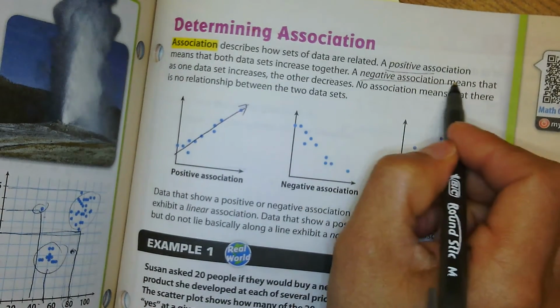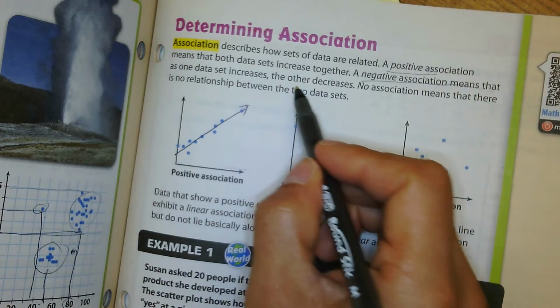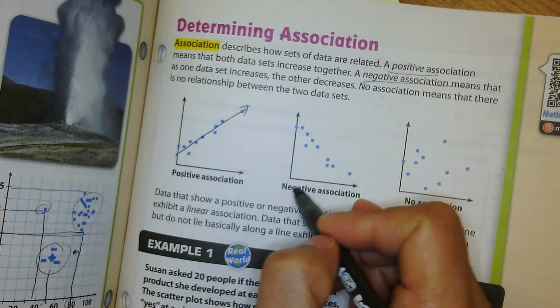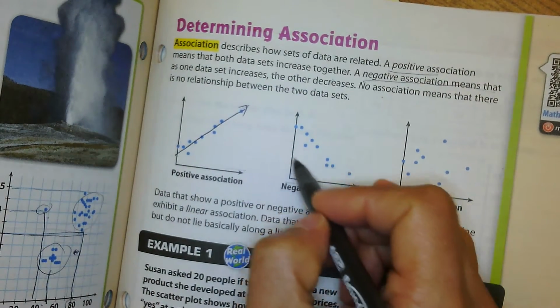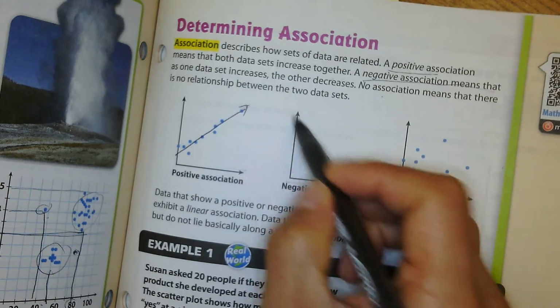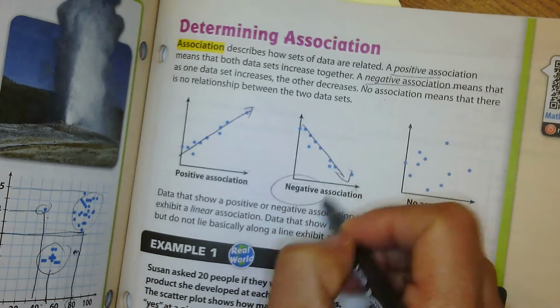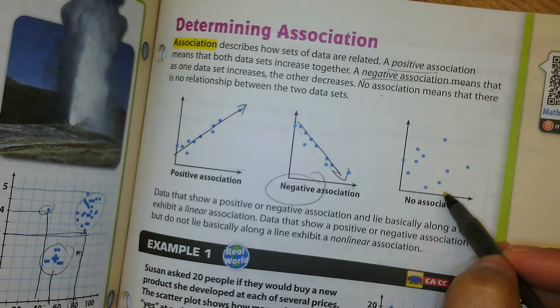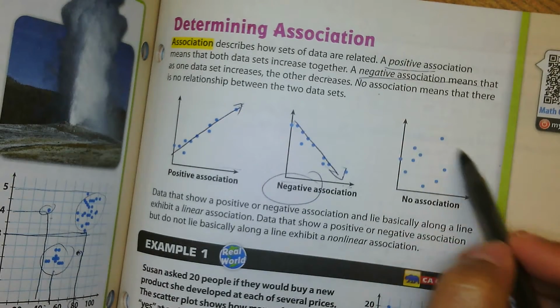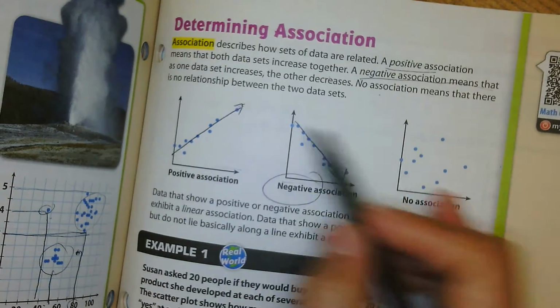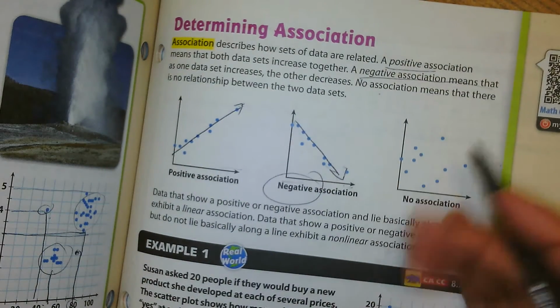A negative association means that one data set decreases while the other one increases. See how as this one increases, this one is going down. So this one is going down from left to right. So it's a negative association. And then when there is no association, the points are all over the graph. So that one, there's no relationship. You can't tell that they're related.